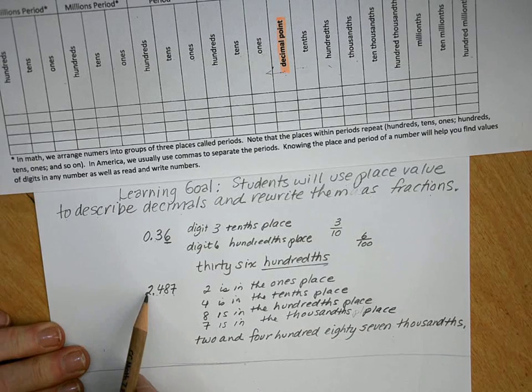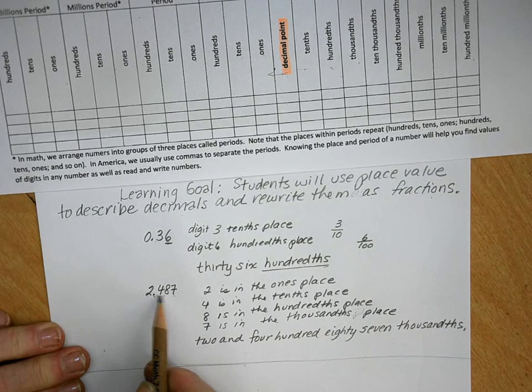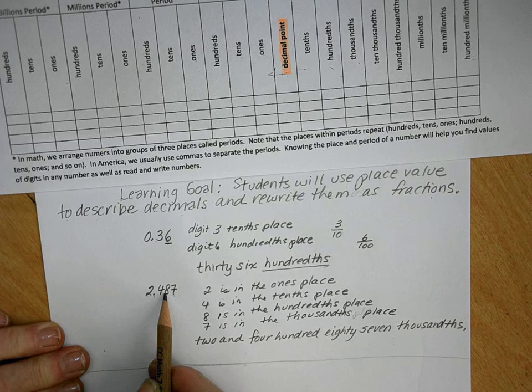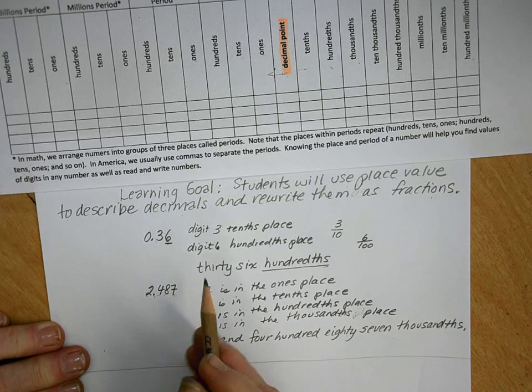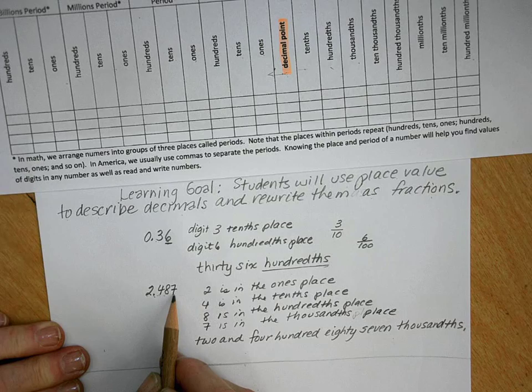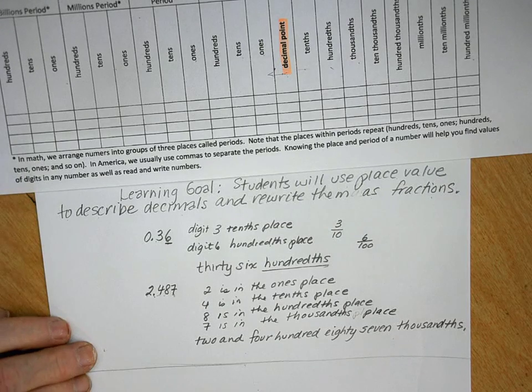So I'd say 2 and then whatever this number appears as, 487. So it's 487 what? I name it by the place of the last digit, thousandths.